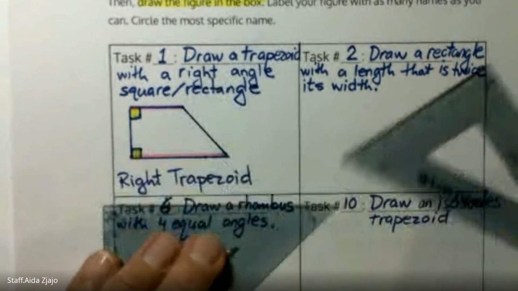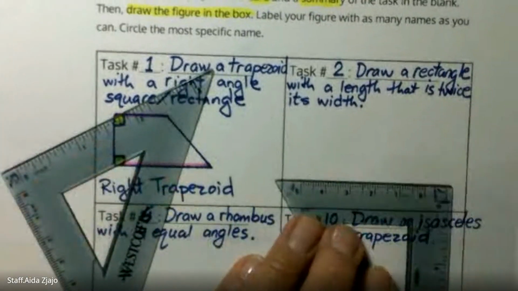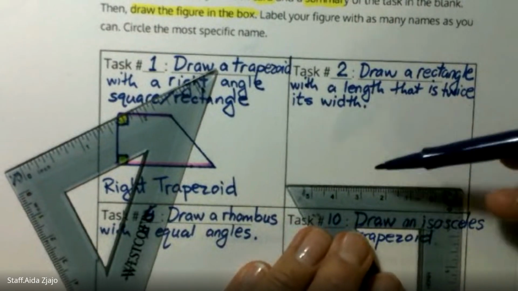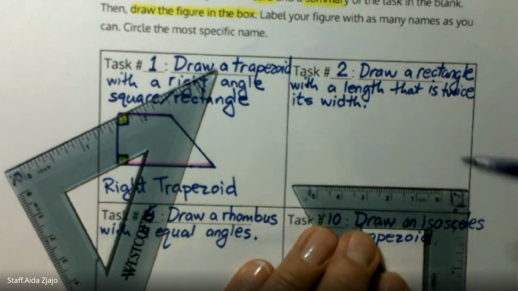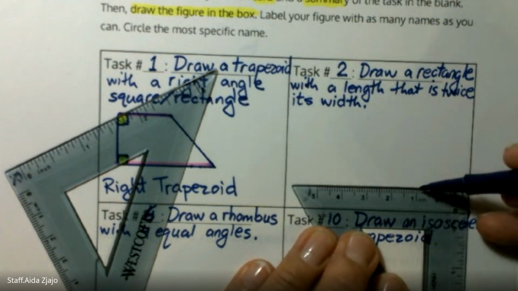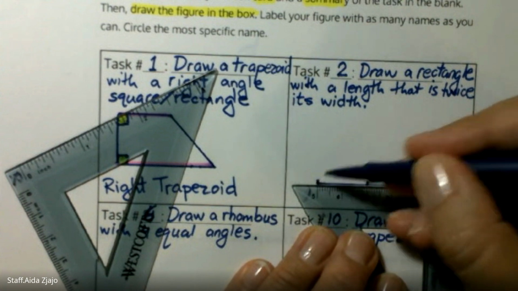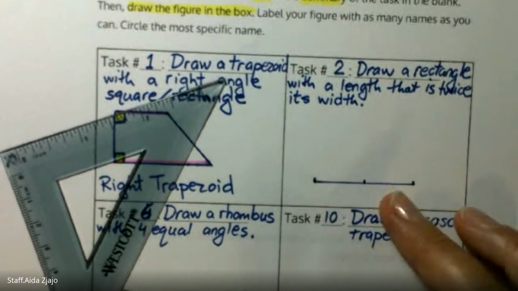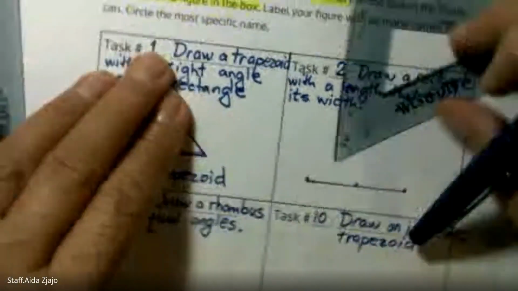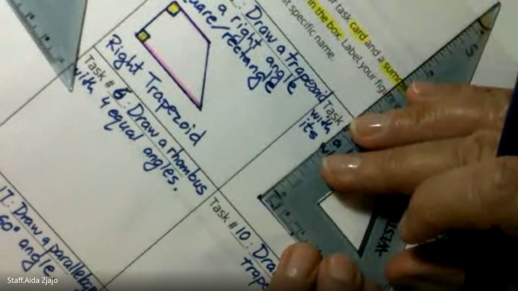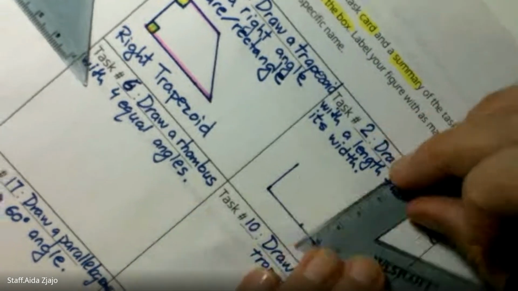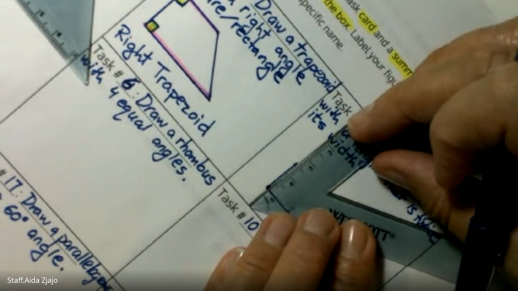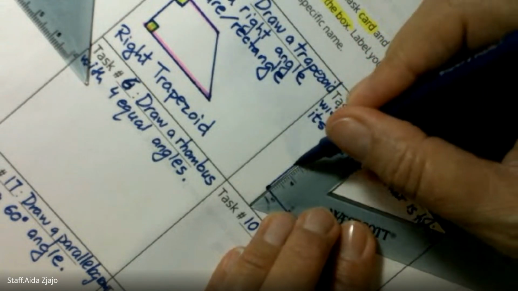Let me make the length 4 and the width 2. The rectangle has a length that is 2 times as big as the width, and the width is going to be 2 centimeters.